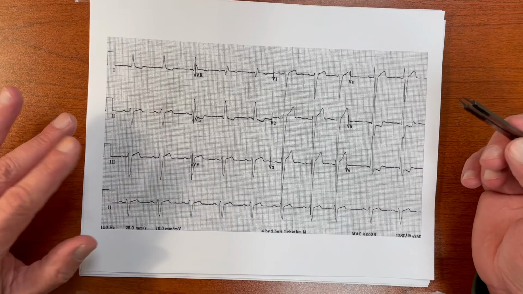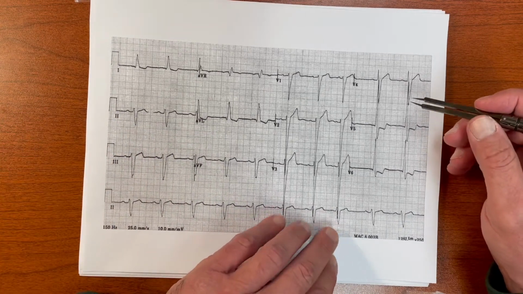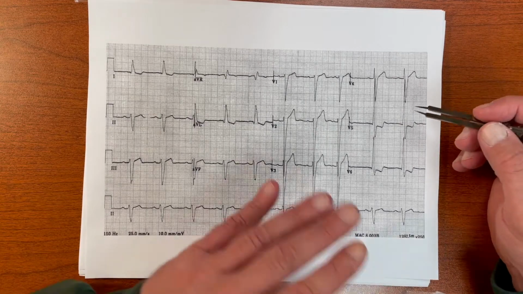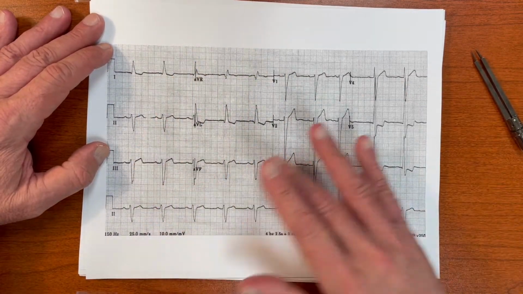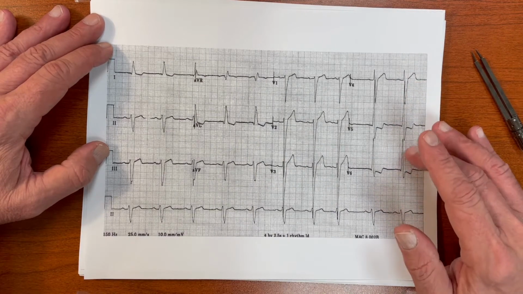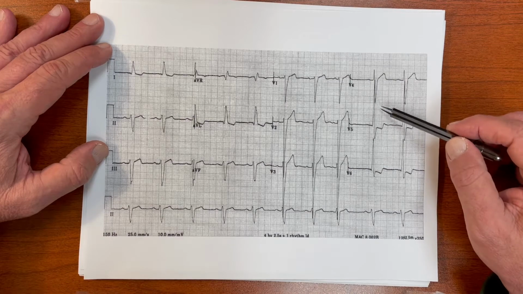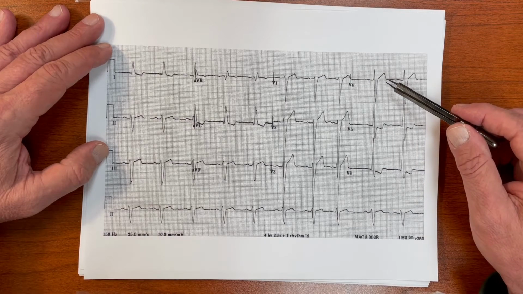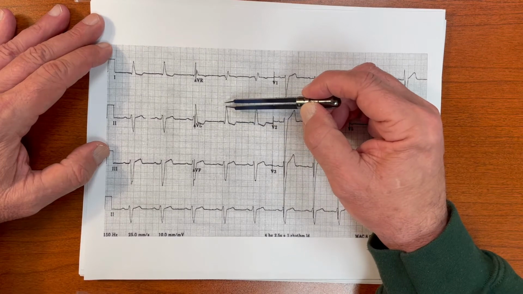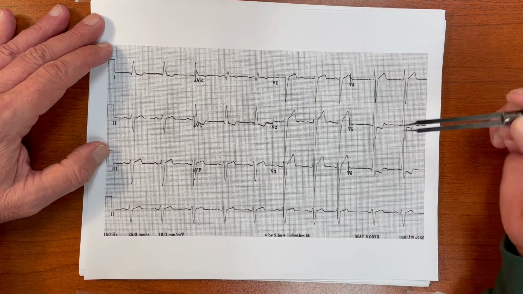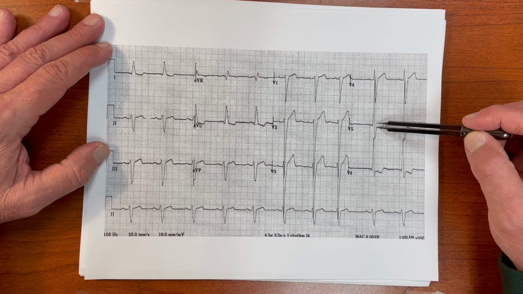And lastly, this will be important when we talk about ischemia. A good rule of thumb on the 12-lead EKG, in the limb leads and in the precordial leads, if the QRS goes up, the T wave ought to be up. And here we see clearly the QRS is up, the T wave is down. QRS is up, T wave is down. And so is the J point, or the ST segment.